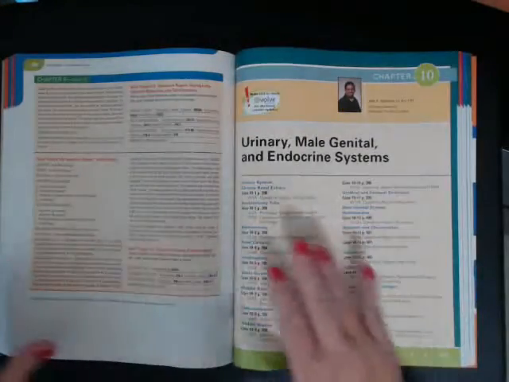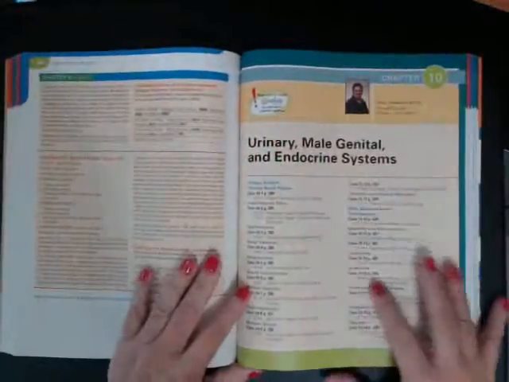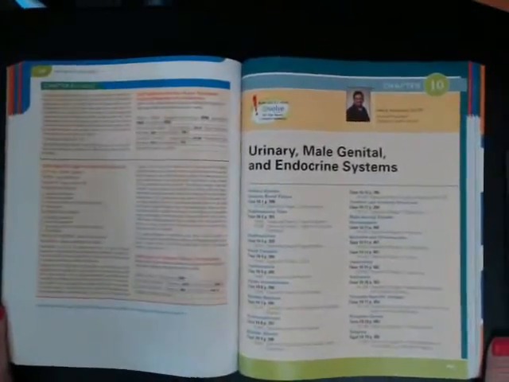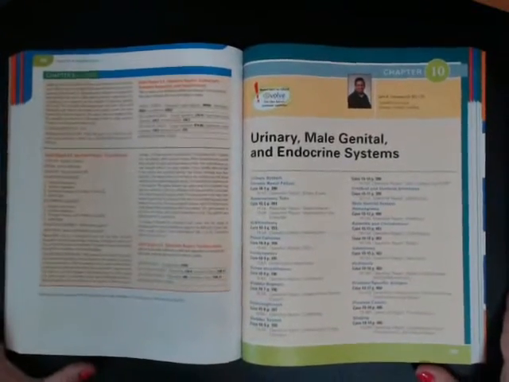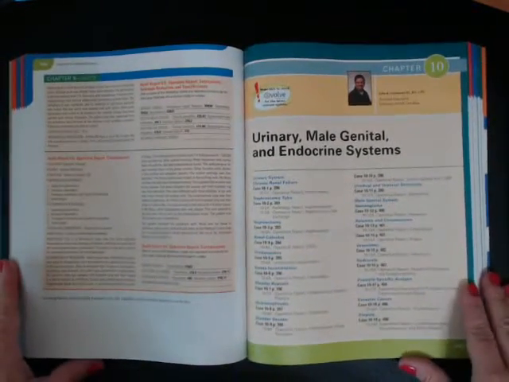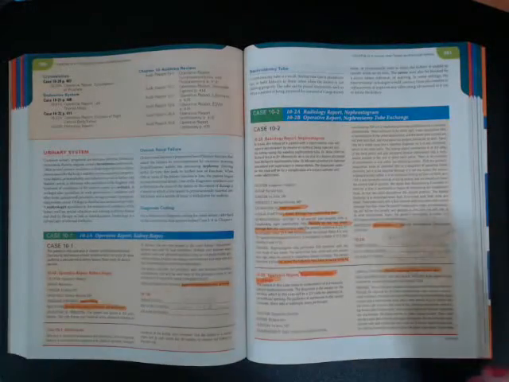Okay, urinary, this is chapter 10, 2016 advanced coding book. Let me get my little whoop-de-doo straight. Okay. Chapter 10 starts on page 390.